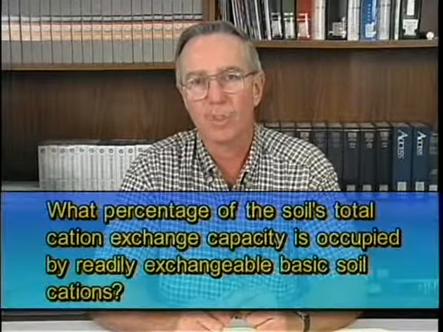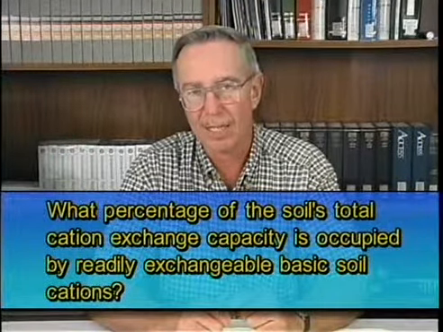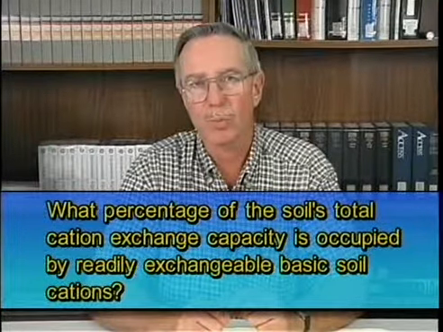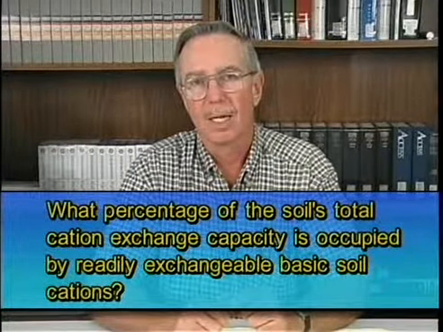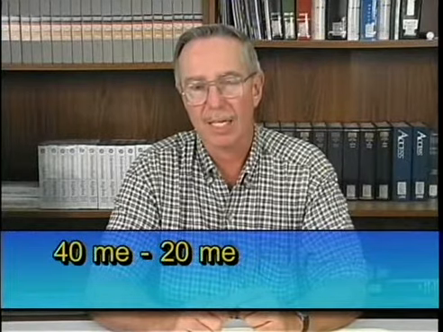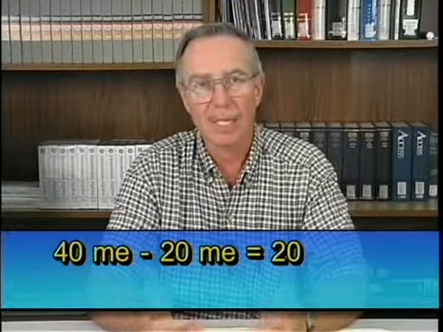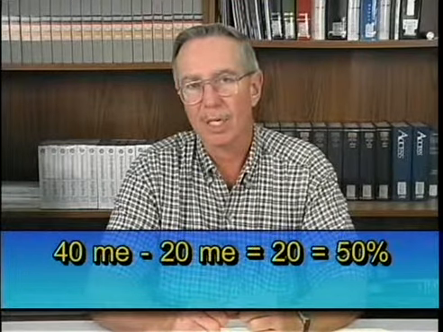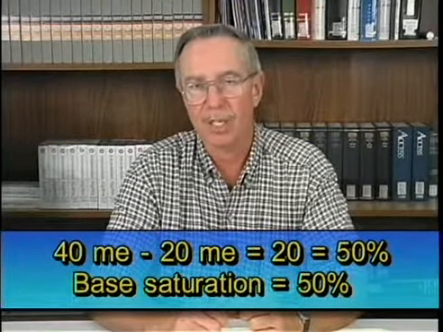and/or ammonium. So when we talk about the base saturation of a soil, what we're really referring to is what percentage of the soil's total cation exchange capacity is occupied by readily exchangeable basic soil cations. So it's a quantitative measurement, and it is a percentage measurement. If we had 40 milliequivalents per 100 grams of soil of total cation exchange capacity, and 20 of those milliequivalents were occupied by basic soil cations, then 20 of the 40 would be basically 50%. So we would have a soil in that particular example that had a base saturation of 50%.